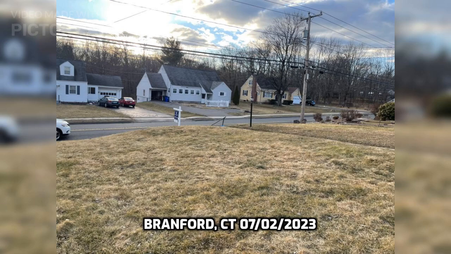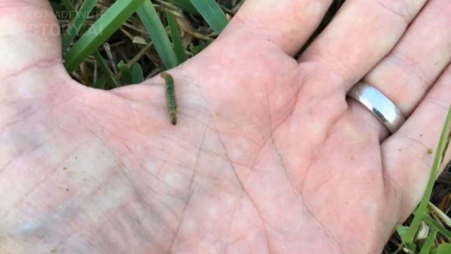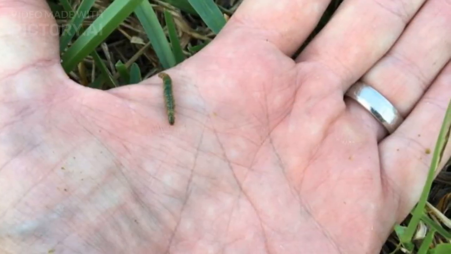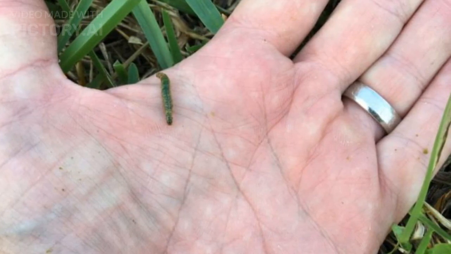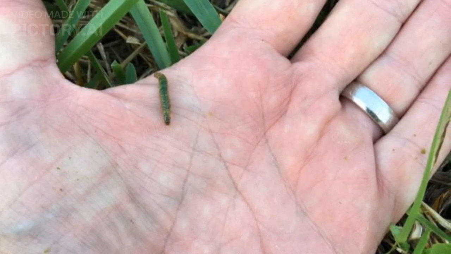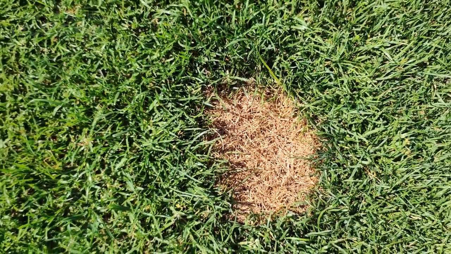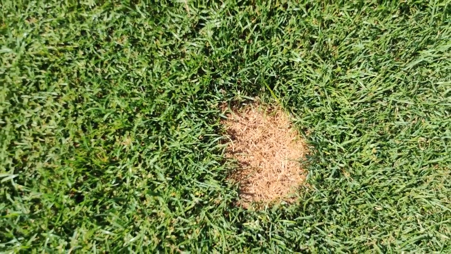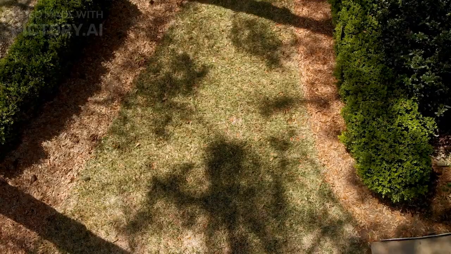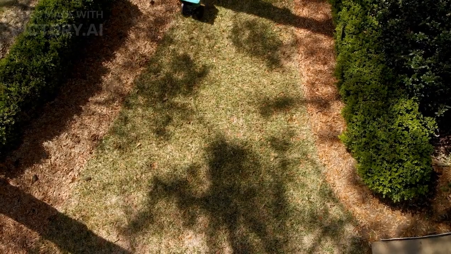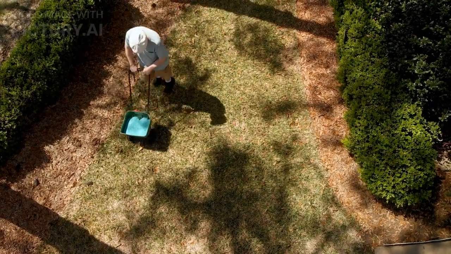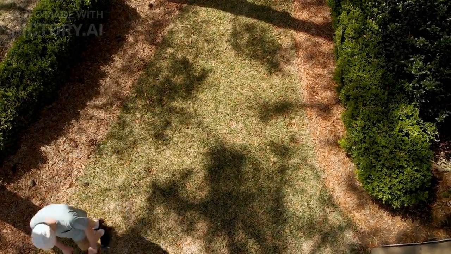Dealing with sod webworms in your lawn: signs, prevention, and professional solutions. A lush, green lawn is the pride of many homeowners, but the presence of pesky pests like sod webworms can quickly turn that dream into a nightmare. We'll explore the signs of damage caused by sod webworms, effective prevention strategies, plus the importance of professional lawn care services, such as Green Team Lawn Care, in managing active infestations.